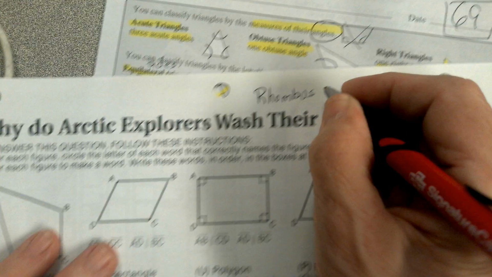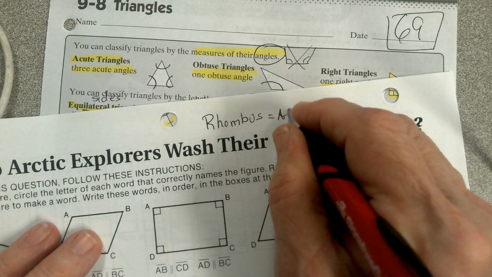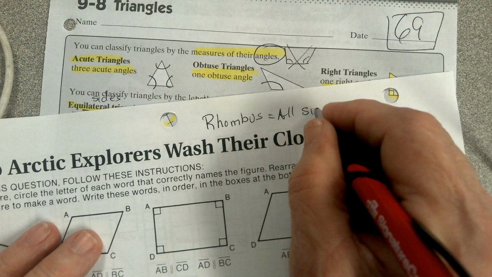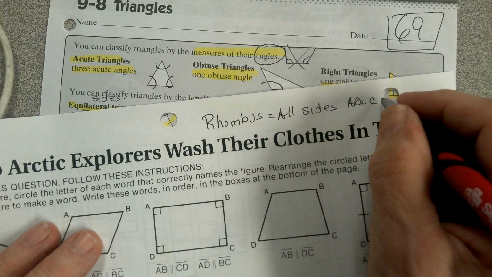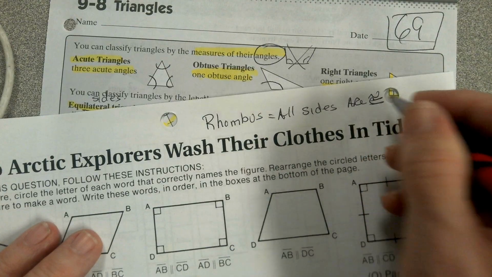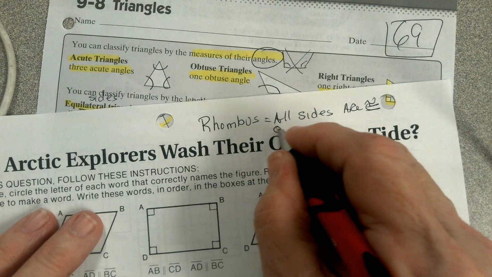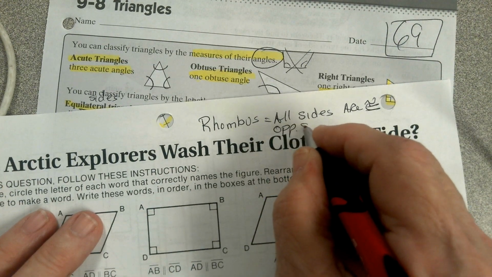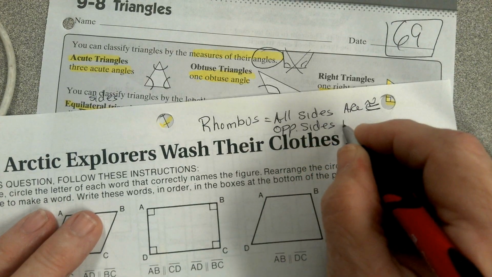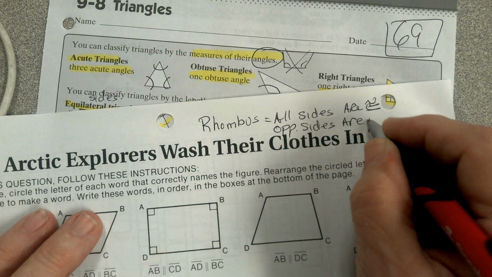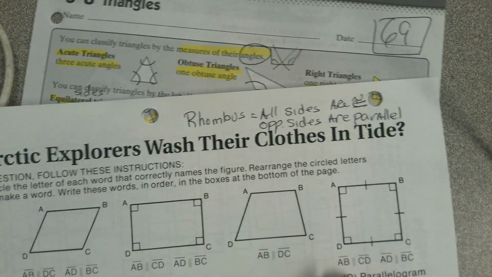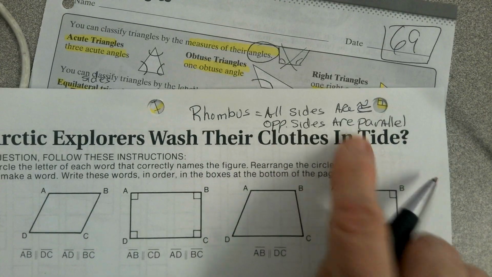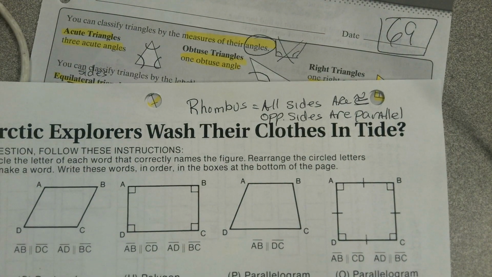It's like a diamond. That's the only one I'm going to add: all sides are congruent and opposite sides are parallel. Okay. So all sides are congruent, opposite sides are parallel.